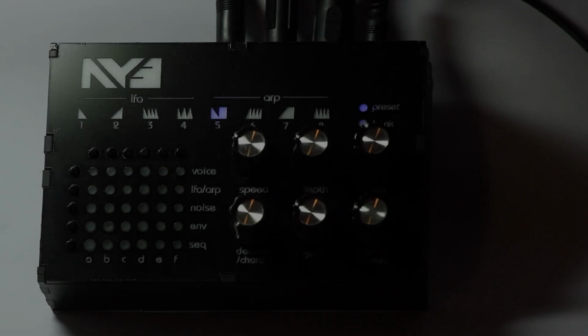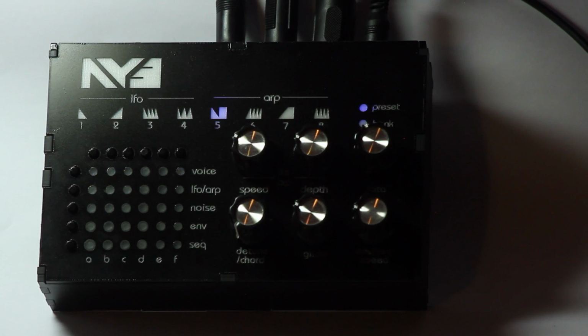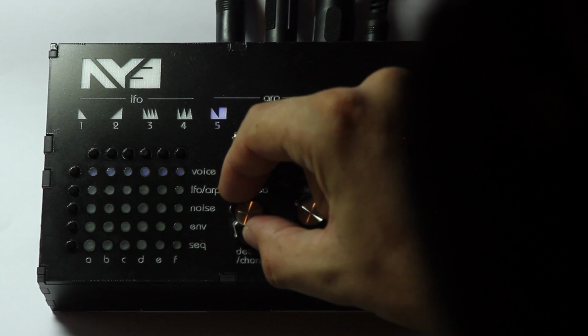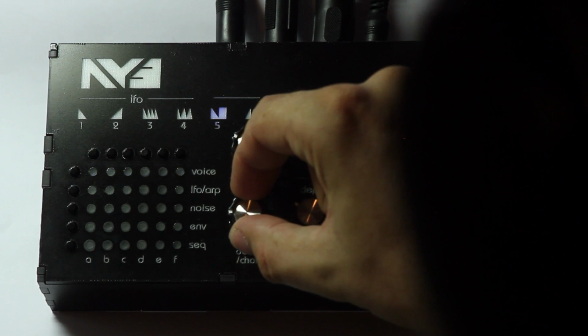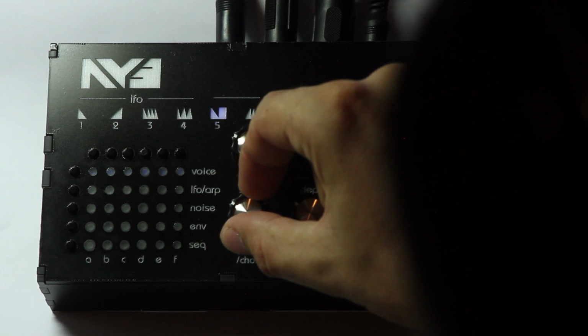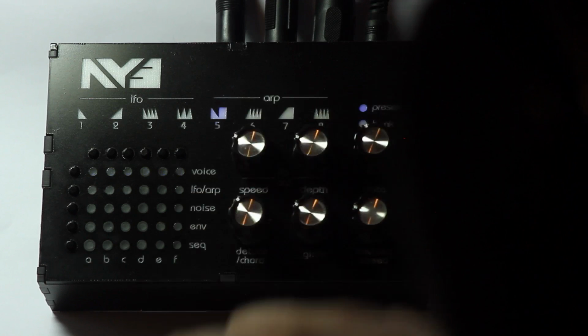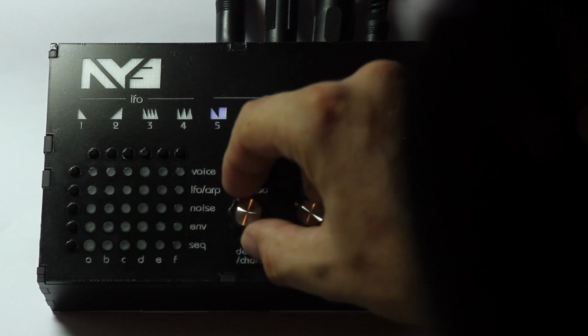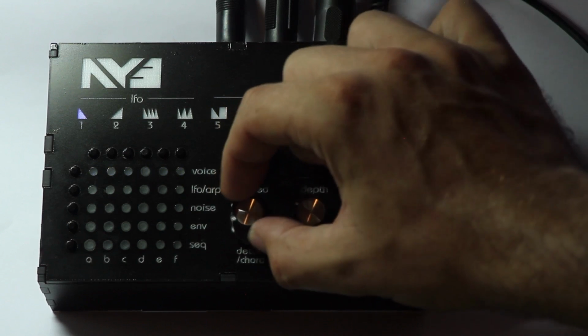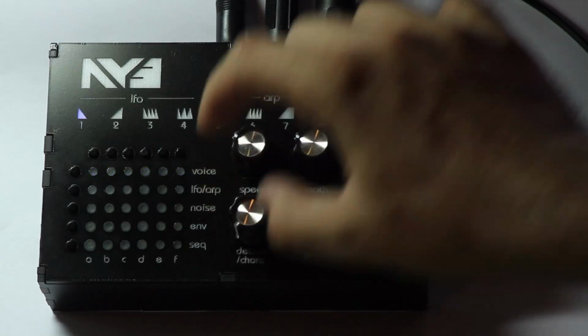Let's have a look at the Detune knob. Right now I have all voices on and they're playing the same note in perfect unison. Let's detune them. From 0 to 50%, this knob will detune the voices increasingly.